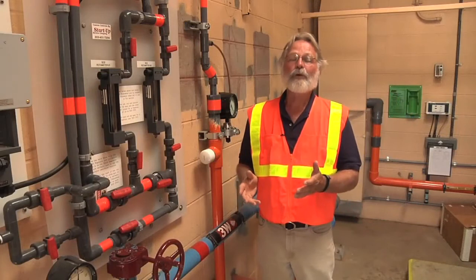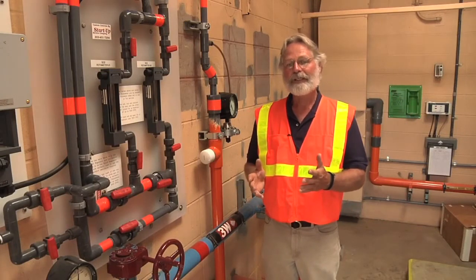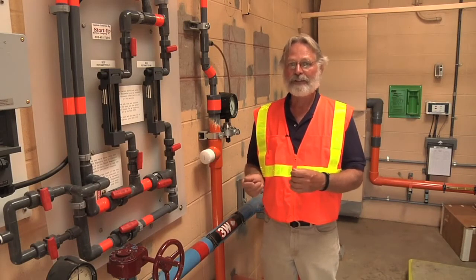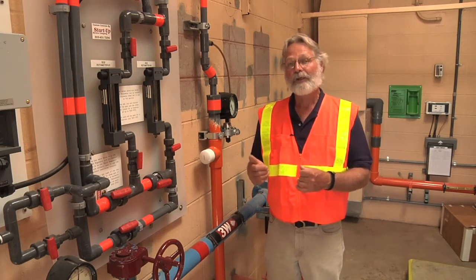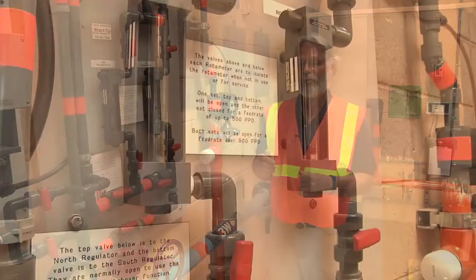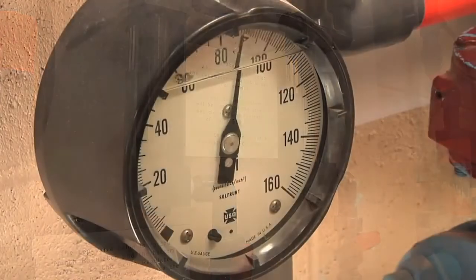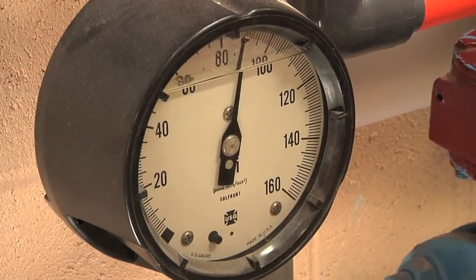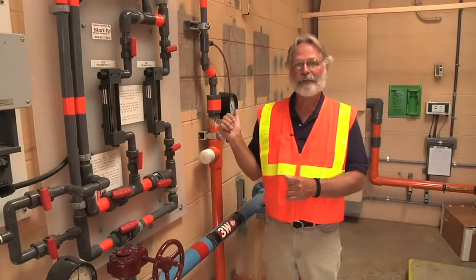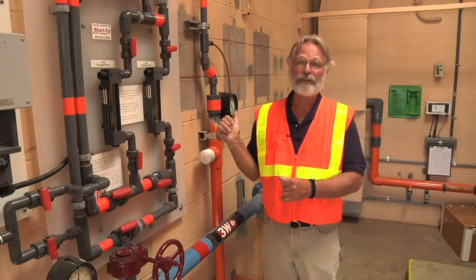Once we've disinfected the water with chlorine, we want to make sure we get all of the rest of the chlorine out before we discharge it to the stream. So in order to do that, we put in sulfur dioxide. In this facility here, we meter in the sulfur dioxide gas into a side stream of our wastewater, which then we add to the rest of the wastewater before it goes into the stream.